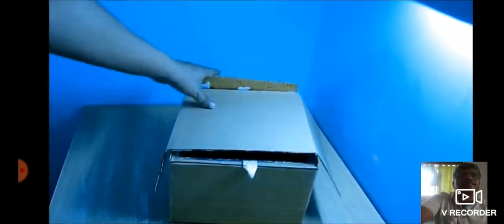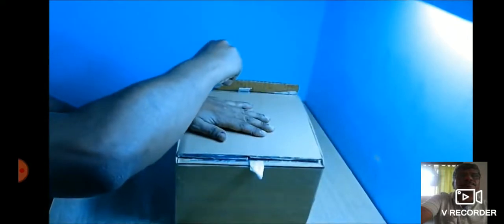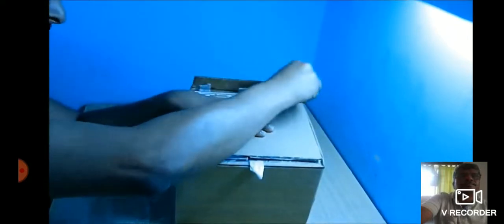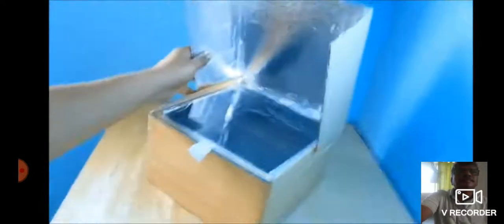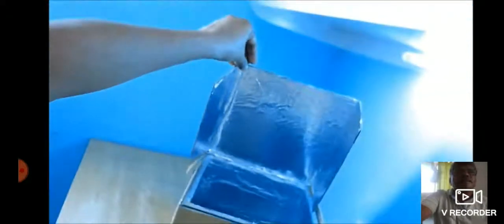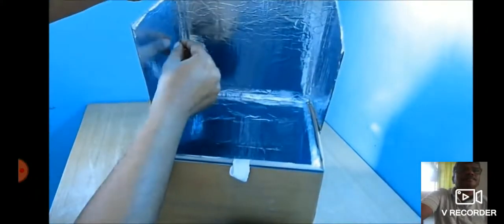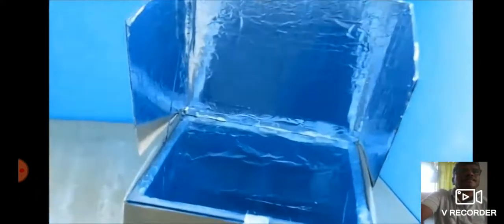Put glue and stick the extra cardboard coming out from that using glue and brown tape like this. Once dried, you make some holes on top and use a wire to set the angle so that the sunlight gets reflected and directed inside.